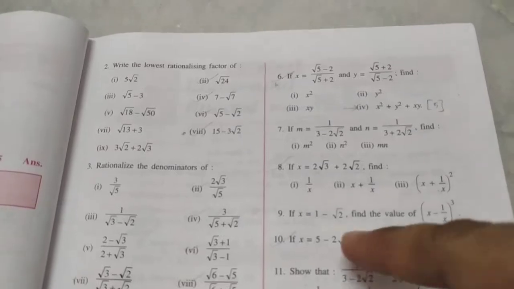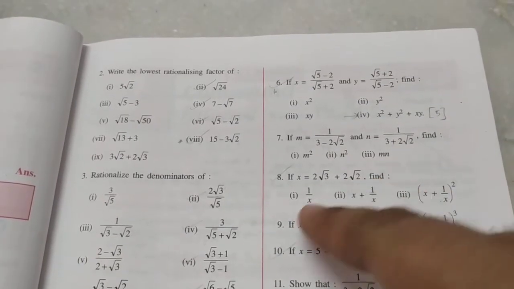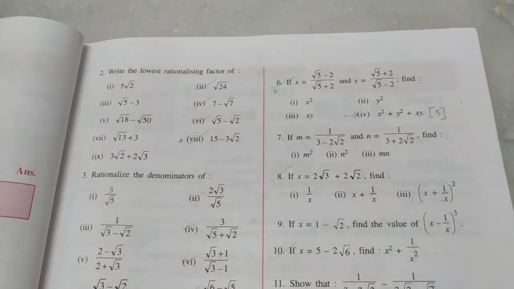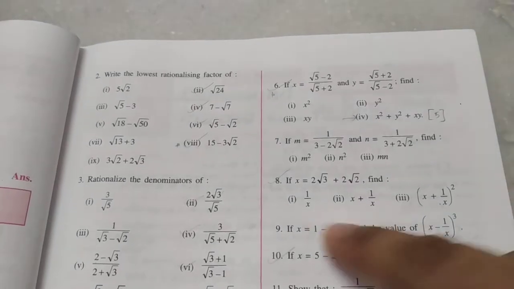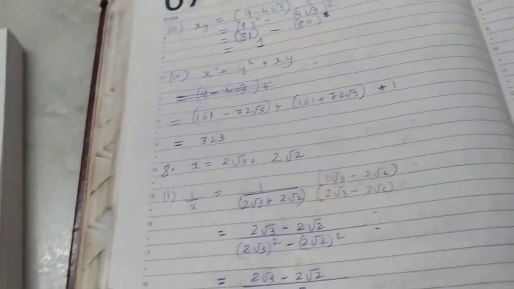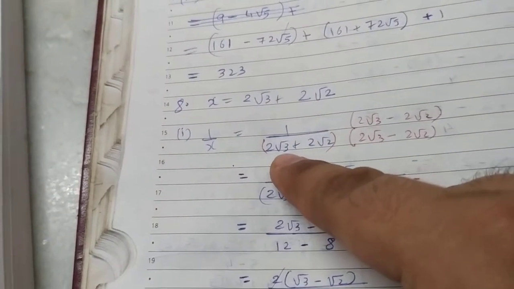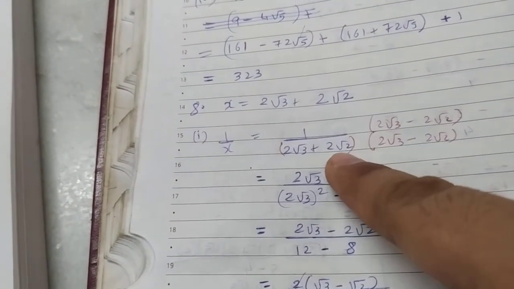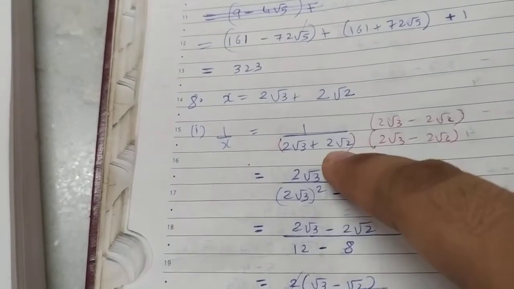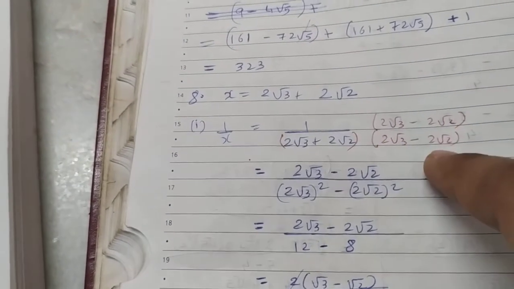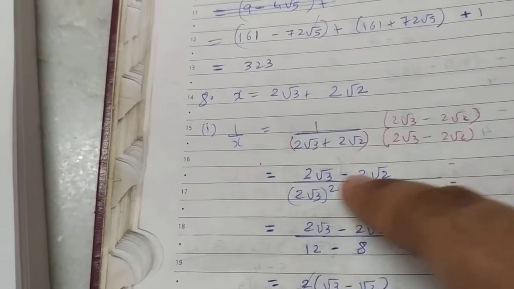Now in question 8, x's value is given and we have to find these three Roman numbers. First, let's find 1 upon x. 1 upon x is the reciprocal of this. We cannot leave a denominator with root sign, so we'll have to rationalize the denominator by multiplying with the conjugate up and down. So the numerator has changed, that's okay.